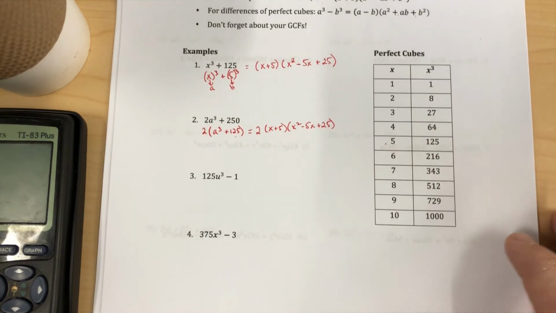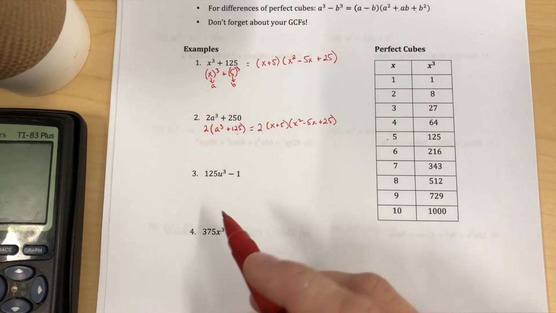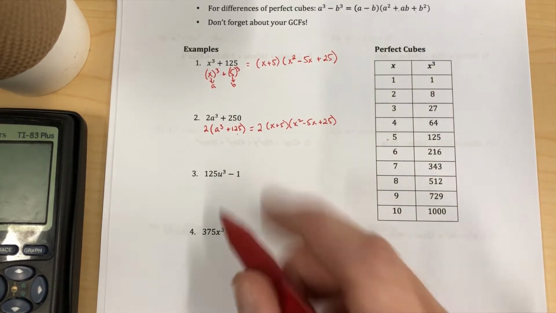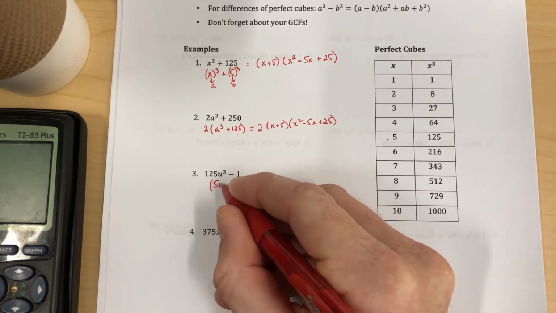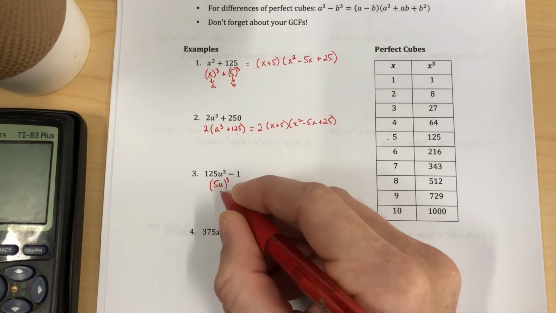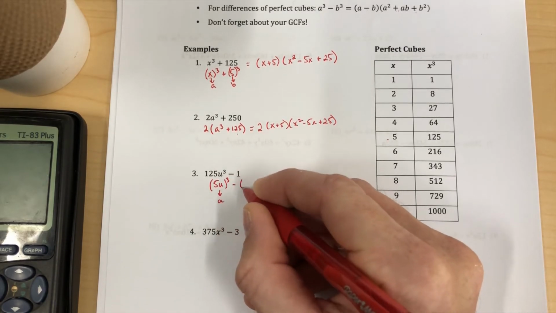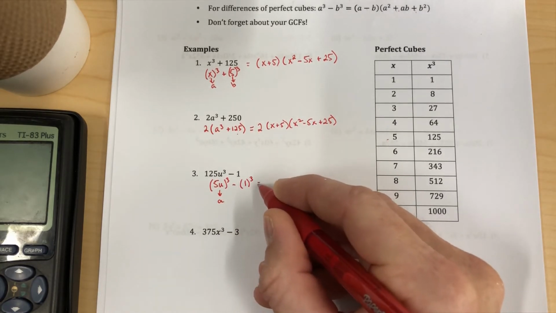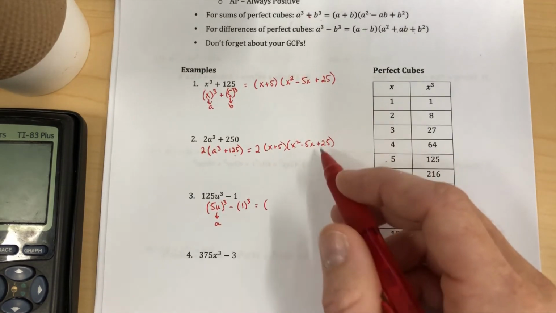In number 3, we see that we've got 125u cubed minus 1. So this might not necessarily look like difference of perfect cubes, but keep in mind that 1 is a perfect cube. So we could write this as 5u cubed, and now 5u is our a value, minus 1 cubed.